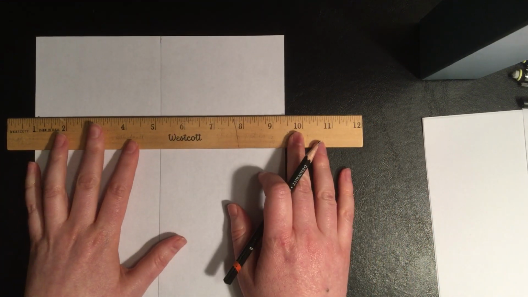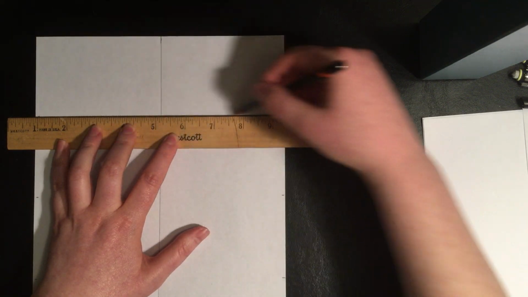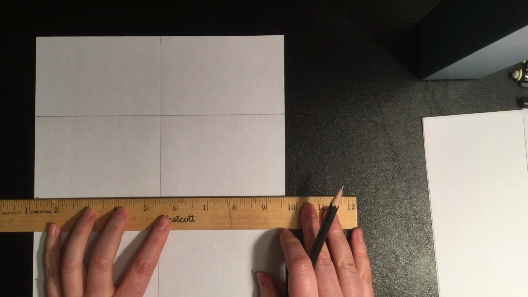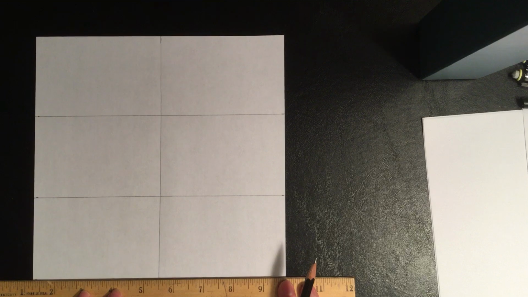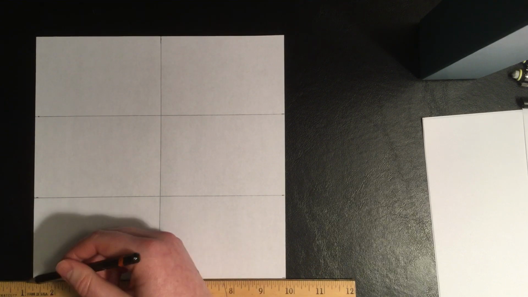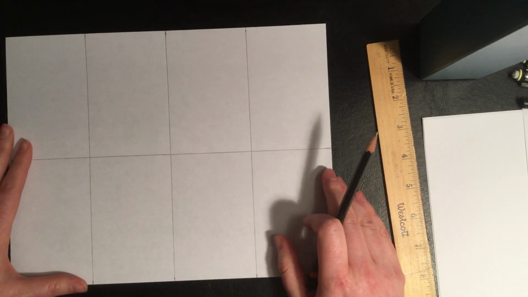Okay, now I'm going to connect those dots. So I'm just going to go ahead and draw lines across here. Again, connecting these marks, making sure everything's lined up exactly as I want it. Just like that. Okay, so now I have a piece of paper divided into 8 even sections.